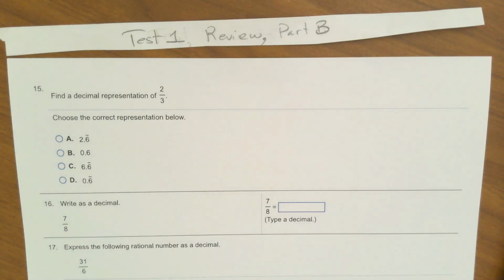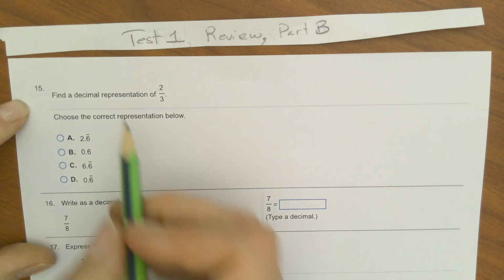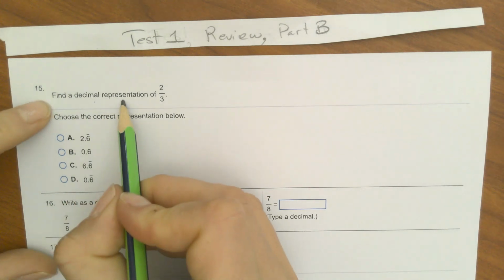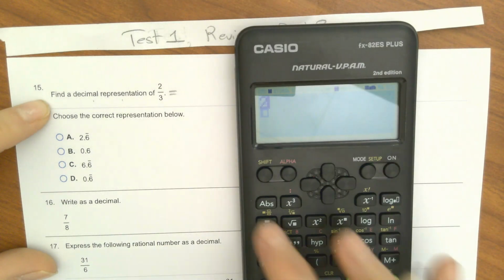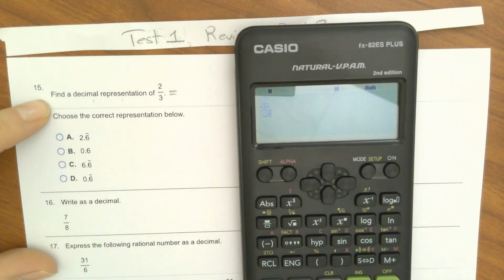Okay, test 1 review, part B, question 15. So find the decimal representation. That means just write it as a decimal. So I'm just going to go 2/3, equals, and push SD. D stands for decimal.